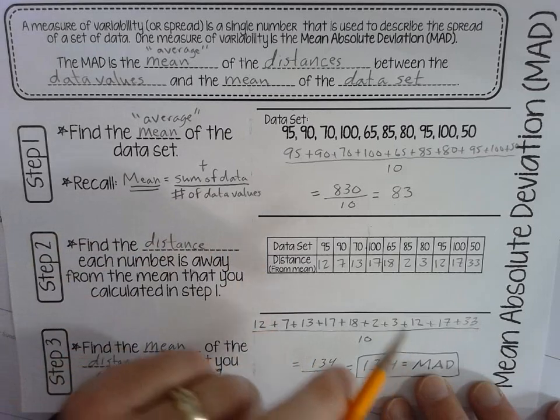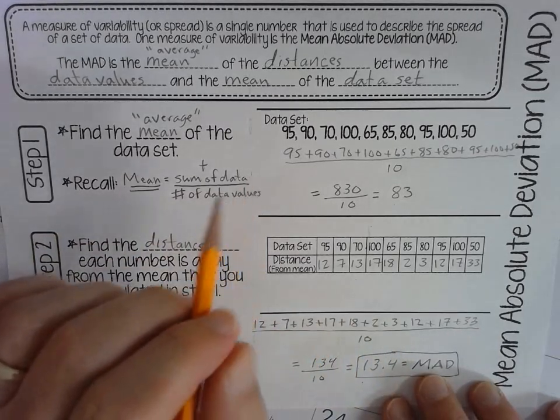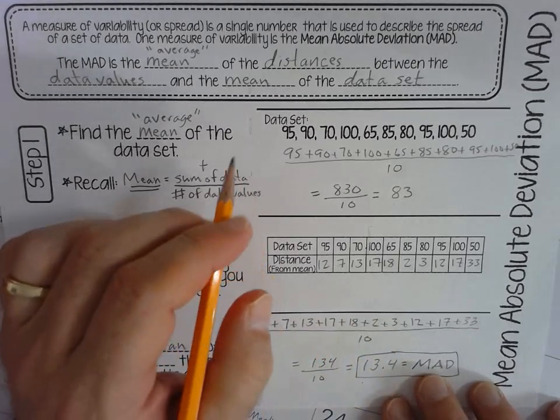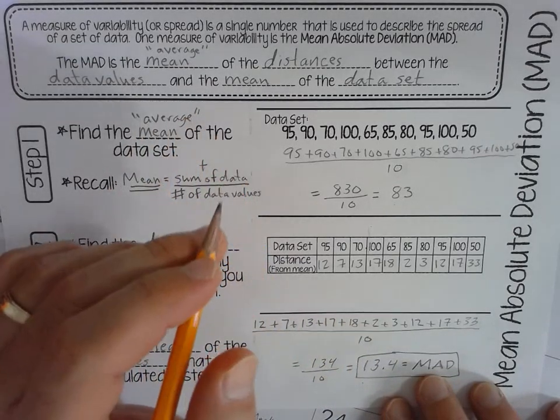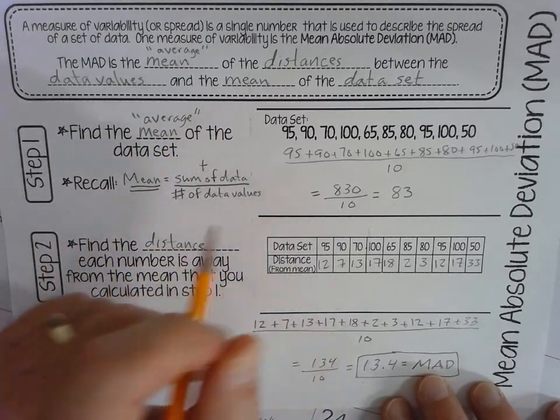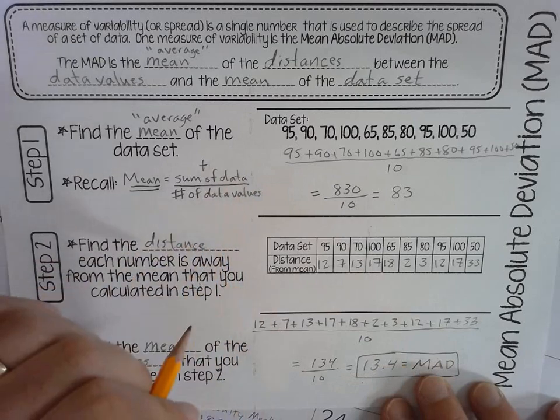Okay, so what I'm going to have you guys do now is work on a MAD maze. You have to find your way through the maze using the MAD. So you're going to use these notes to help you out.